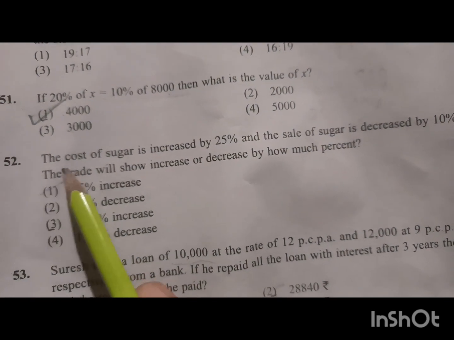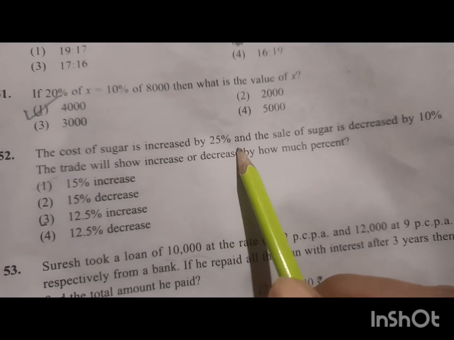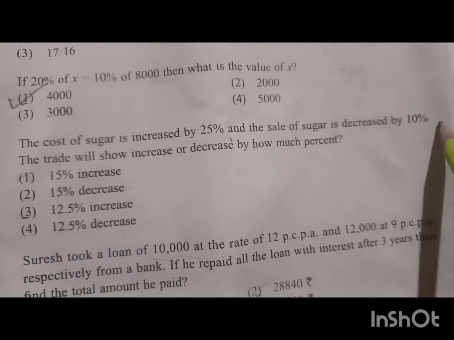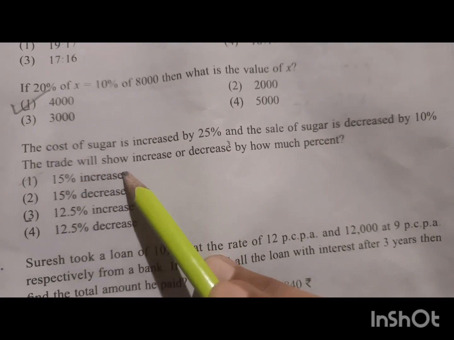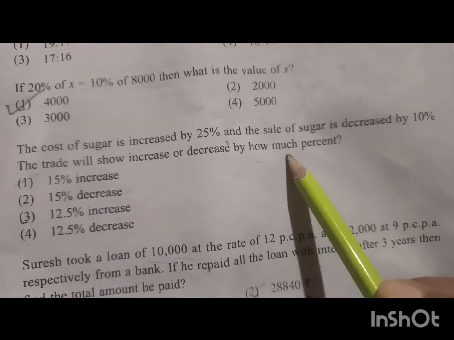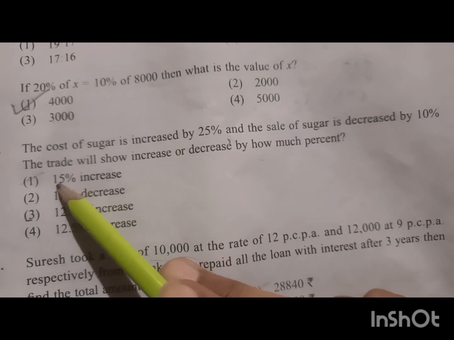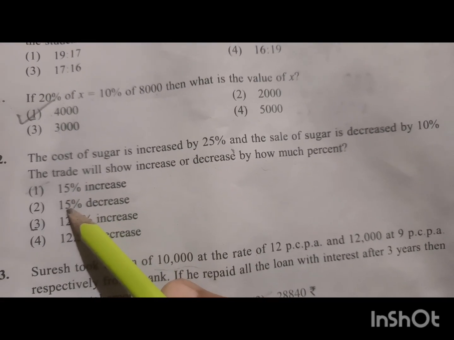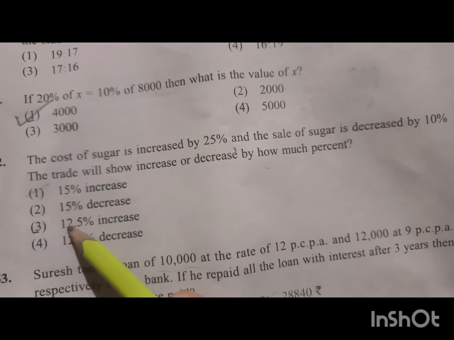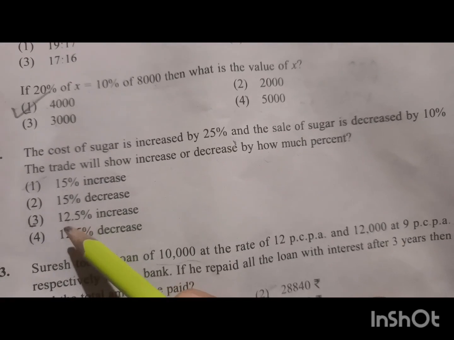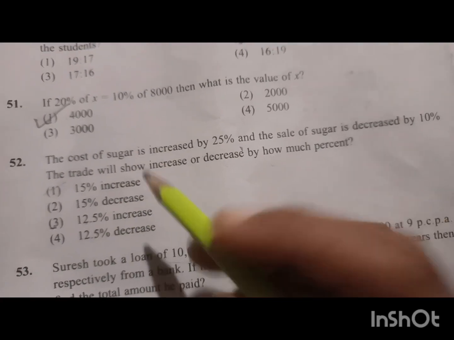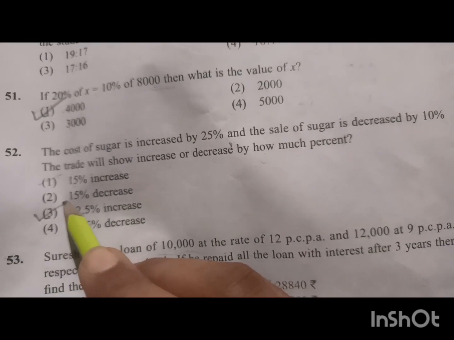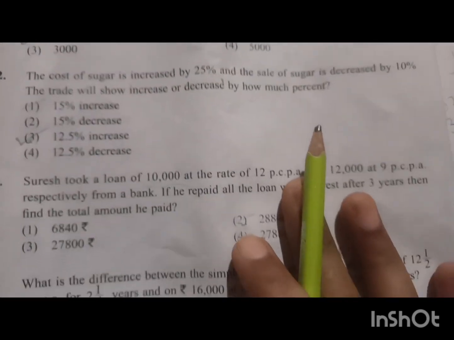Question number 52. The cost of sugar is increased by 25% and the sale of the sugar is decreased by 10%. The trade will show increase or decrease by how much percent? Option number 1 is 15% increase. Second one, 15% decrease. Option number 3 is 12.5% increase. Option number 4 is 12.5% decrease. So the correct answer is option number 3, 12.5% increase.